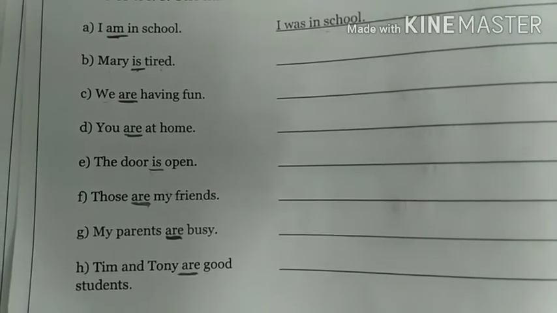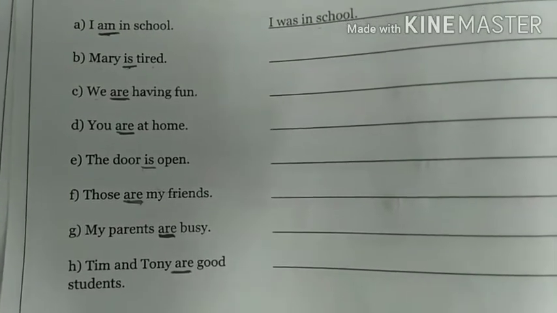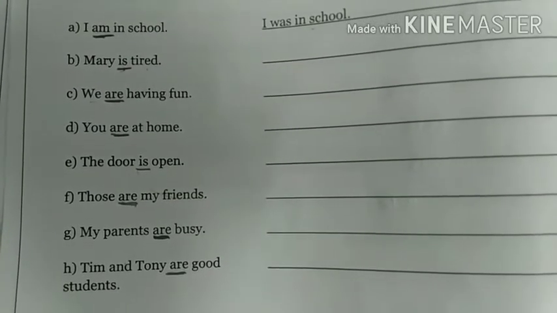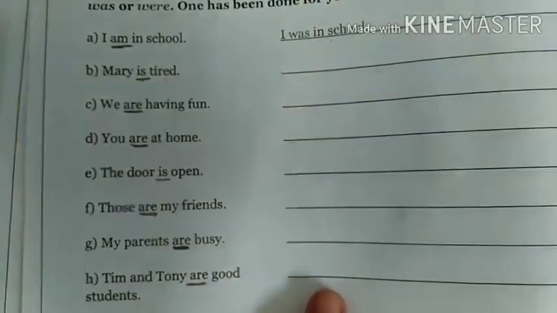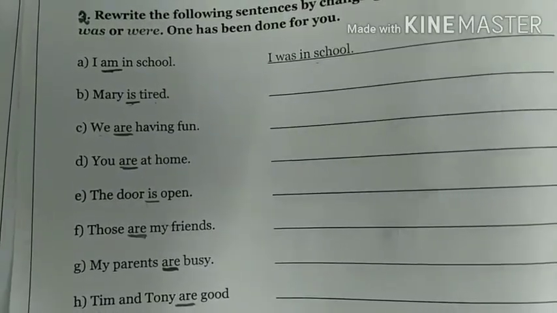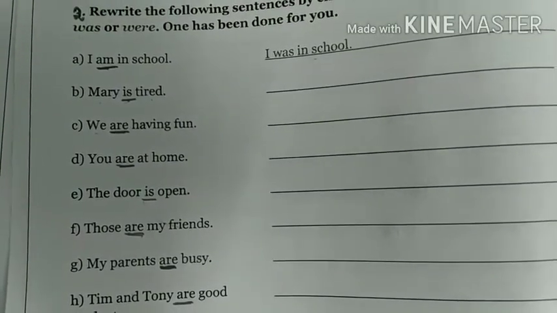This is how the question is. And you have to give the answers of it in these lines. Alright. So this is your today's homework. By this, we had completed our chapter number 16, Was and Were.